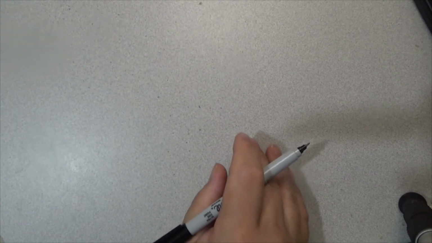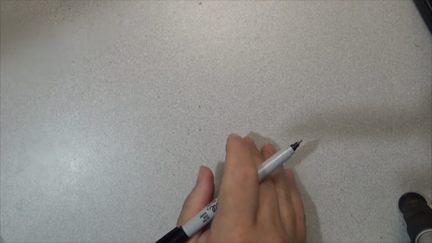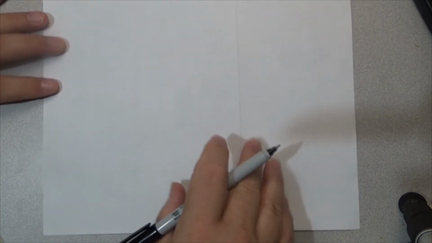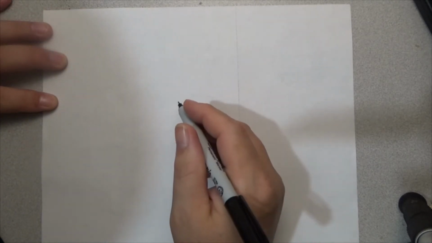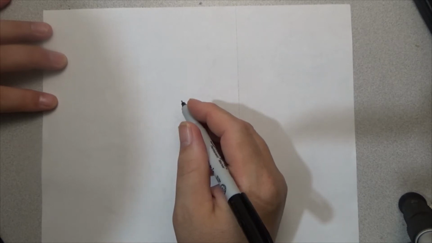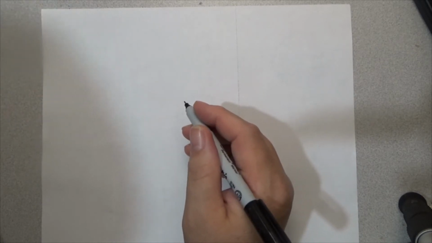Okay, so let's take a look at some that are a bit more challenging. I don't want it that way. There is a difference the way the paper lays. Okay, let's take a look at, oh, there's a couple interesting ones in here.